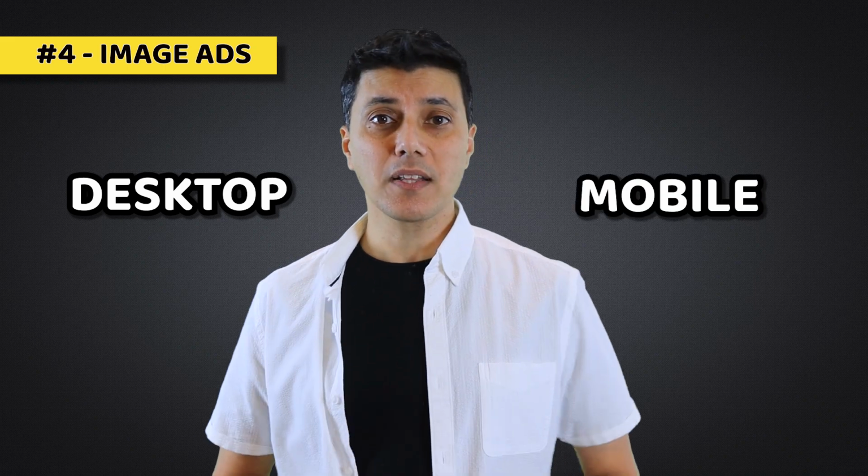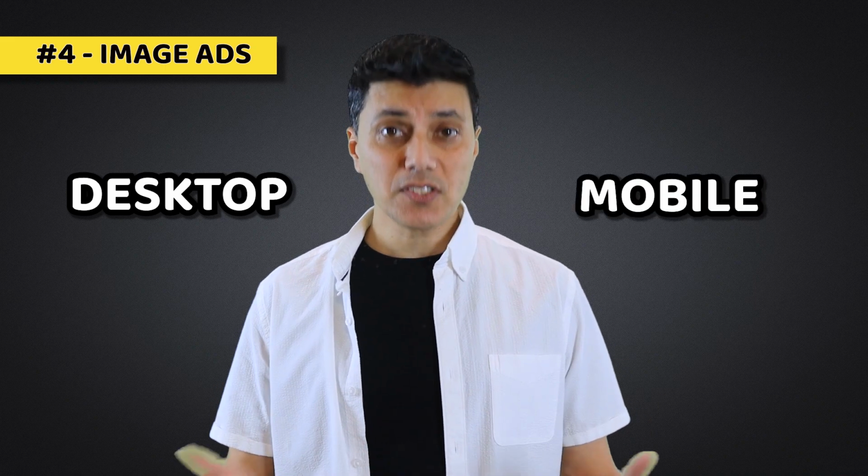What is important is to make sure that when designing your image ads, you design them both for desktop and mobile. There are different sizes and different size formats, so make sure you have catered for both sizes.